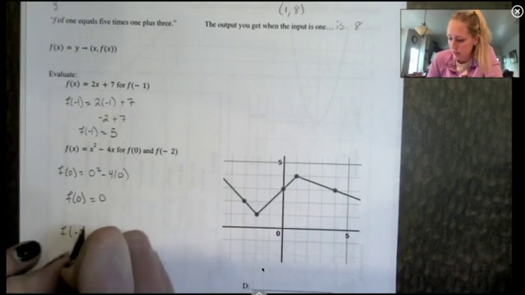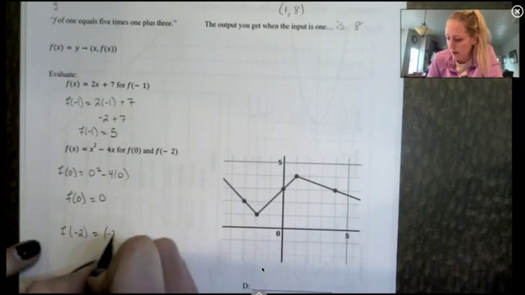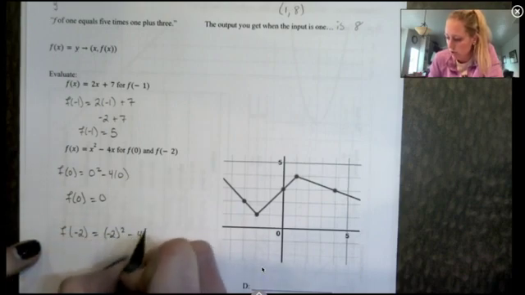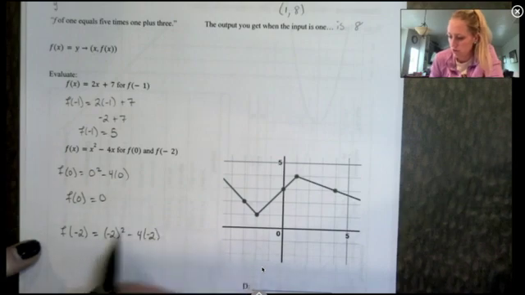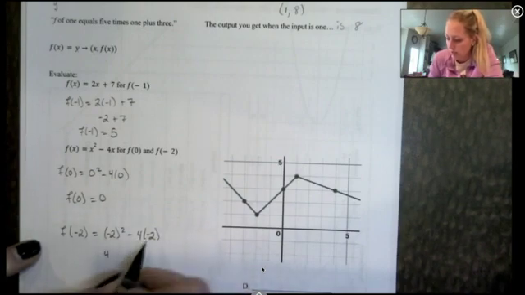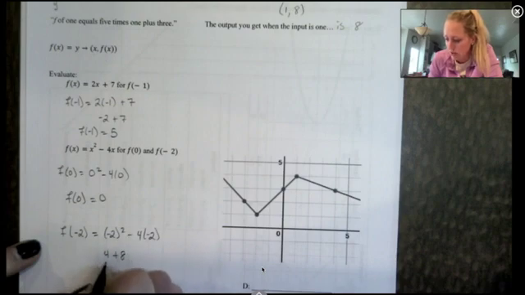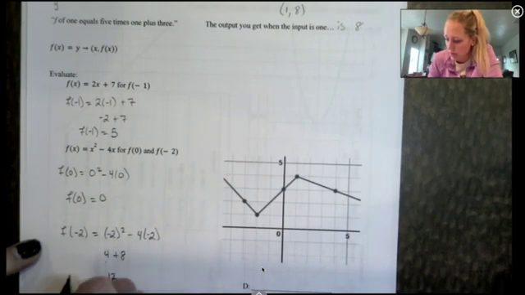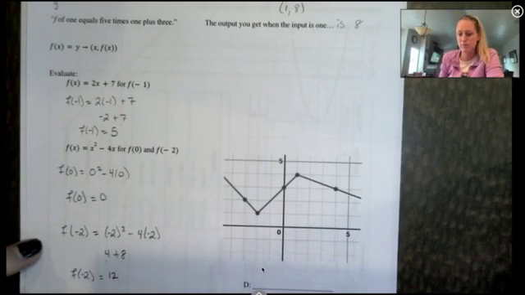Now we're plugging in negative 2 into that same function. Following order of operations, square this guy first. So 4, and then negative 4 times negative 2 is a positive 8. So 4 plus 8 is 12. So when we put in negative 2, we got out 12.